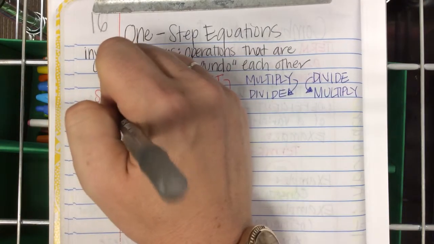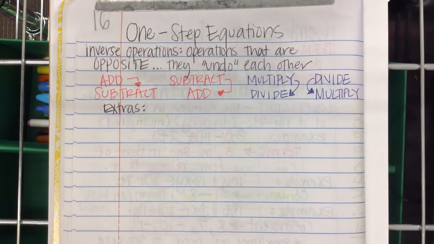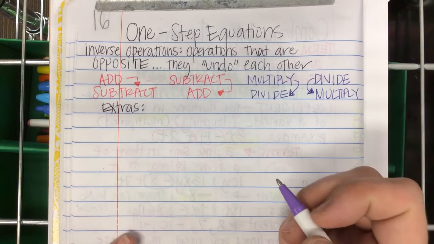Here are a few extras. Here are a few that aren't necessarily always as common sense.